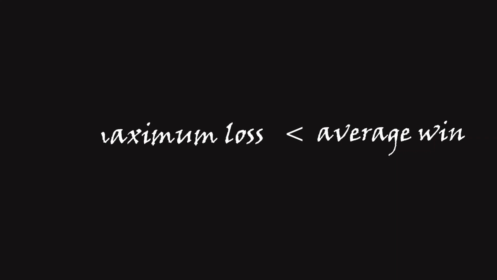But to become a profitable trader, I think what you need to do is just to make sure that your maximum loss is smaller than your average win. That is going to help you a lot if you are trying to become profitable. Just make sure that you have a figure that you know that whatever happens, you won't lose more than that. And make sure that whenever you take profits, your take profit is either equal or above that figure.